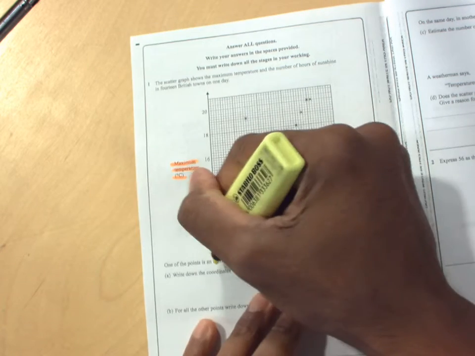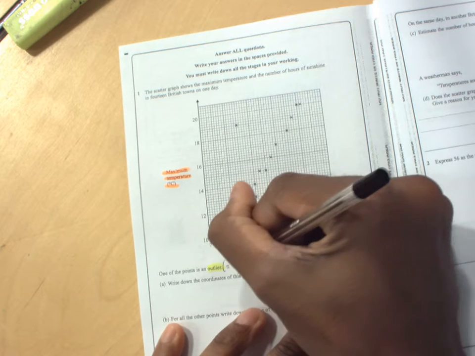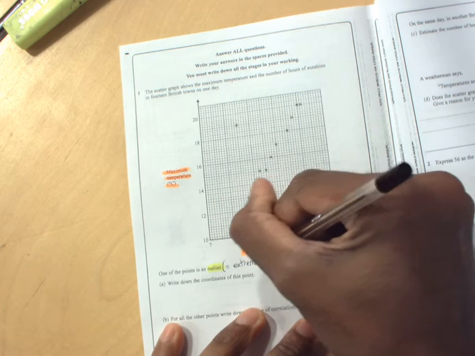Now, for question part A, it's asking us to work out an outlier. Now, this is a very, very important word here. What an outlier is, and I'm going to ask you to copy that down for me, an outlier is an extreme value. It's a value that doesn't fit with the rest of the data that you have here.